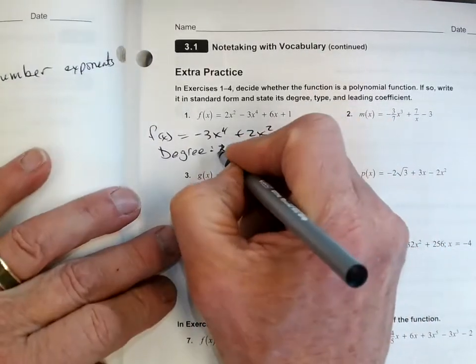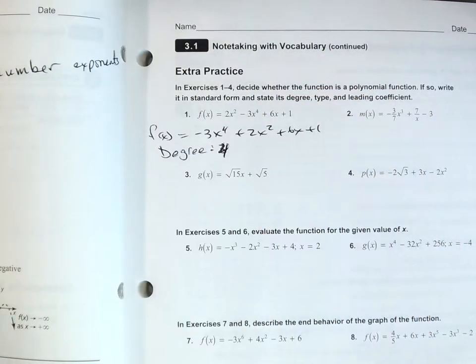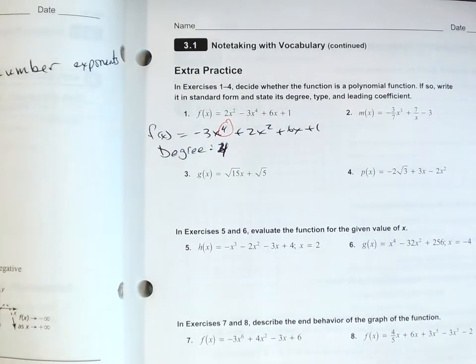Oh, the degree is 4. Come on, it's Friday. My goodness. The degree is 4 because that's the biggest exponent, okay? Now that's not hard, right? The degree, biggest exponent, okay?